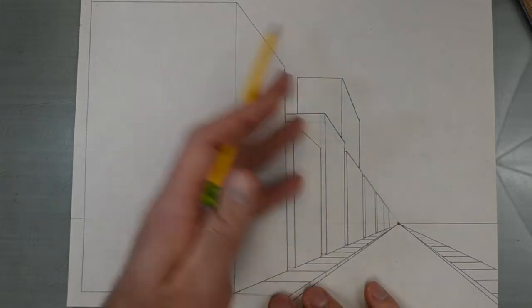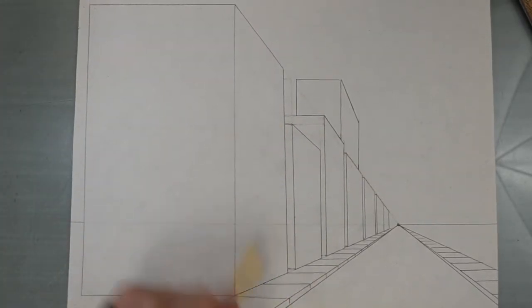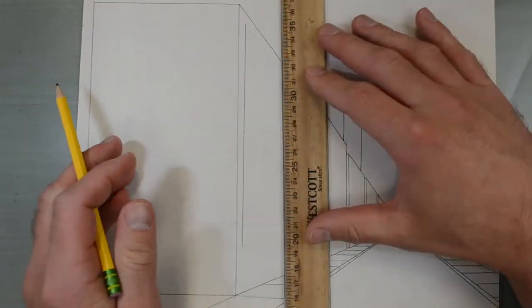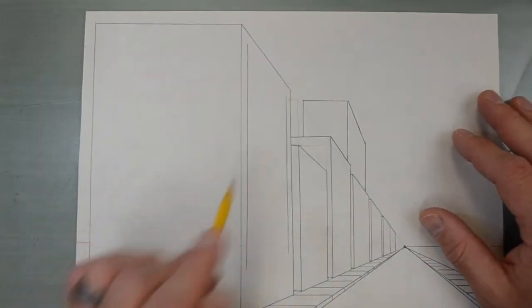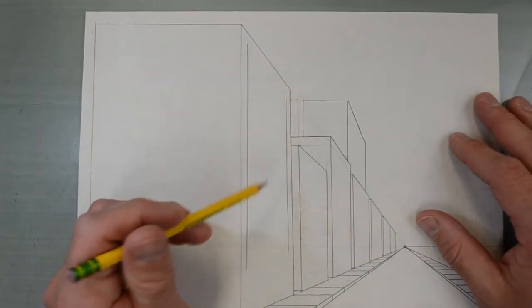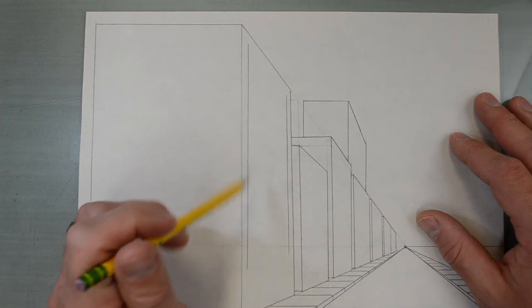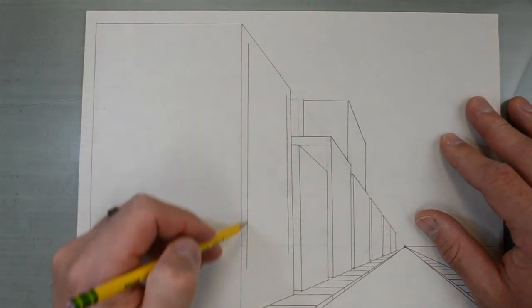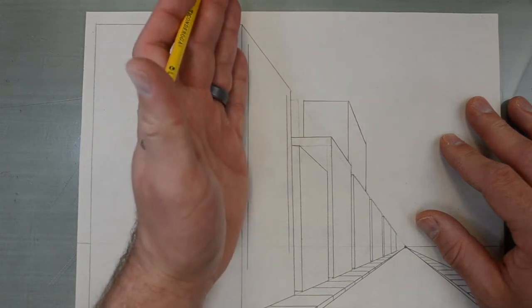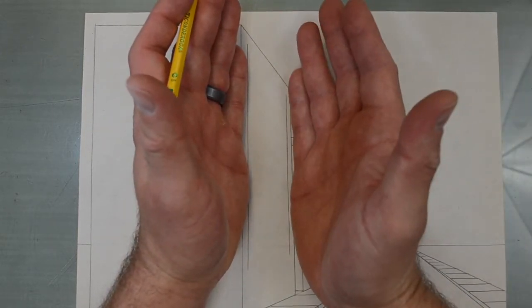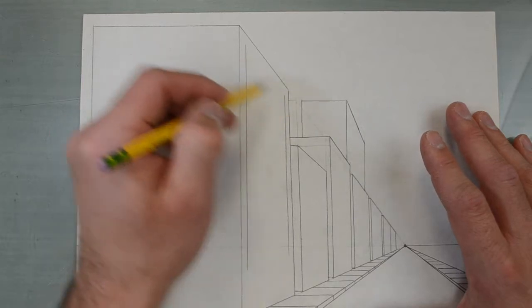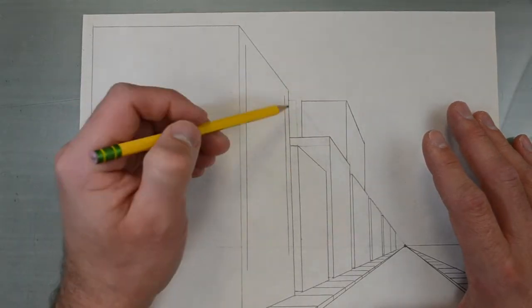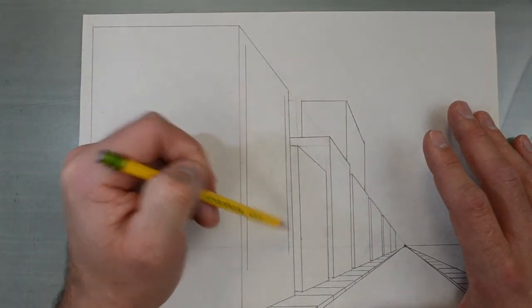Instead, I'm going to focus on showing you different ways that you can create details for these buildings, okay? Let's start with some windows. I'm doing the windows in groups, not just a single window right here. It's going to be a big grid of windows. I indicated first one side of the group of windows and then the other side, on both sides of this side of the building, and these lines are straight up and down.